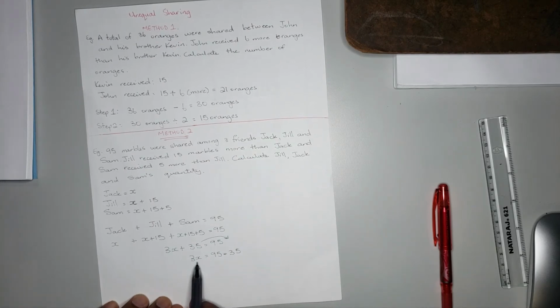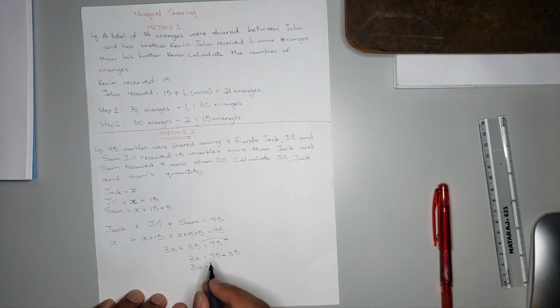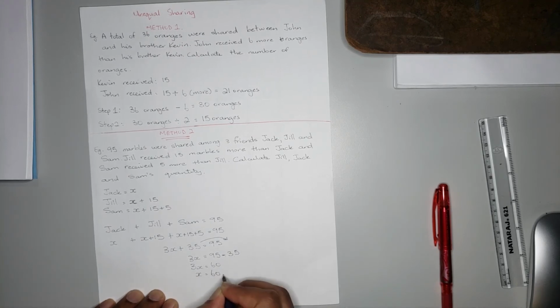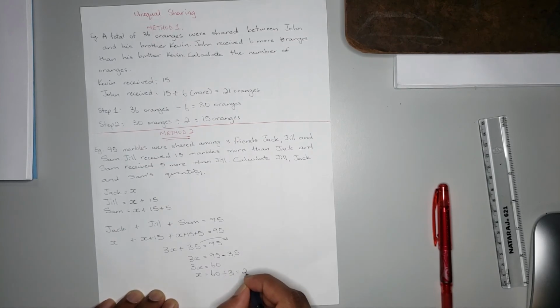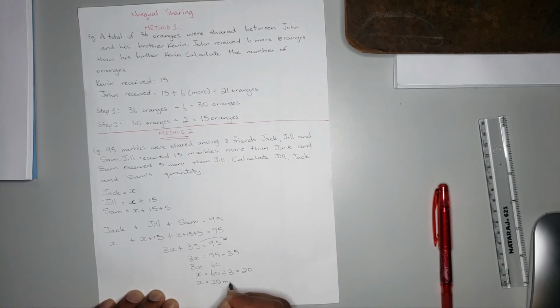So 3x is equal to 95 take away 35, so 3x is equal to 60. To calculate what x is, you say 60 divided by 3, which is equal to 20. So x is equal to 20 marbles.